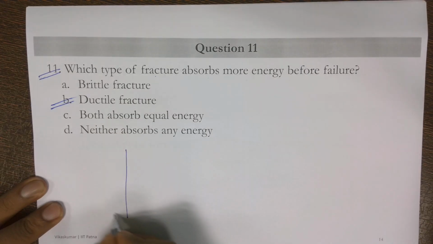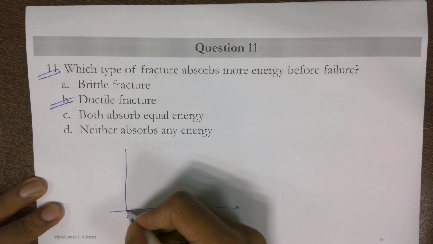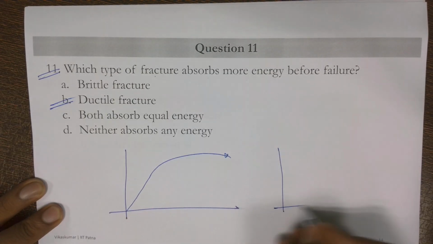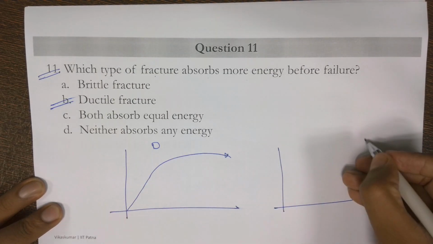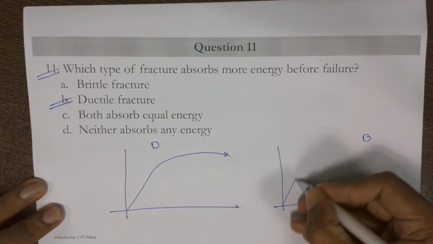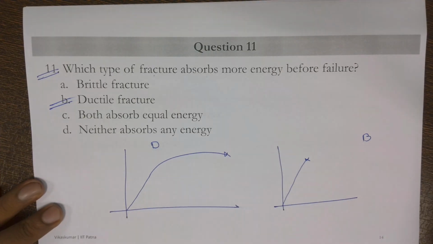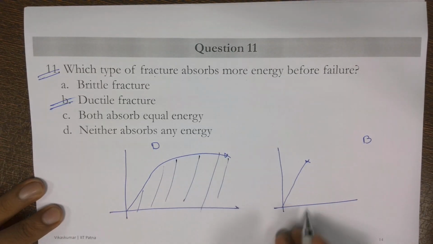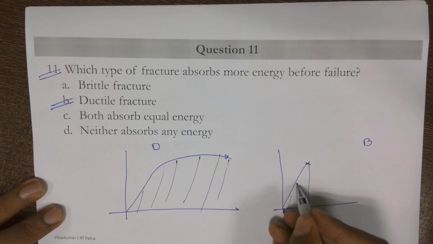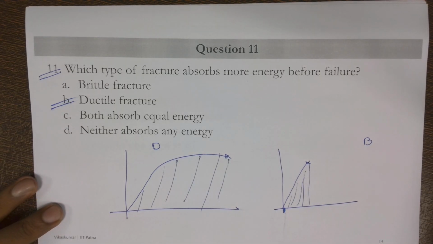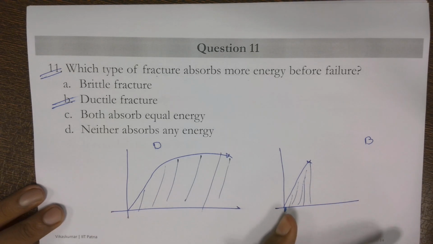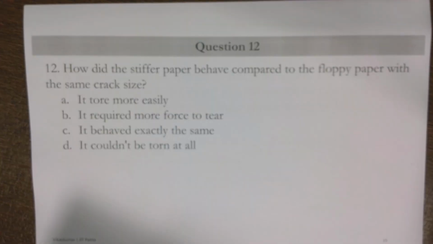We saw that when we are talking about ductile failure, our stress strain curve will go like this, while when we talk about brittle failure, the stress strain curve will go like this. So this is the energy that has been absorbed over here, and here the absorbed energy is this much. So option B is the right answer. Very good. Let's go to the next question, question number 12.